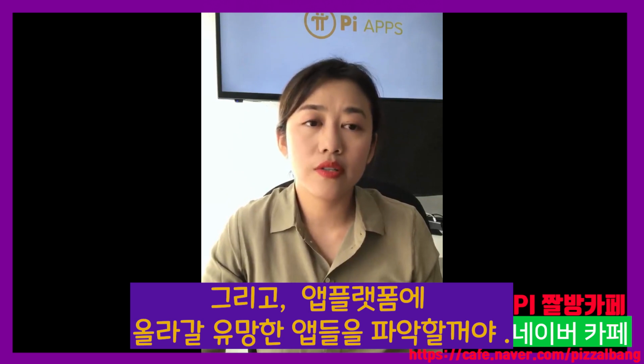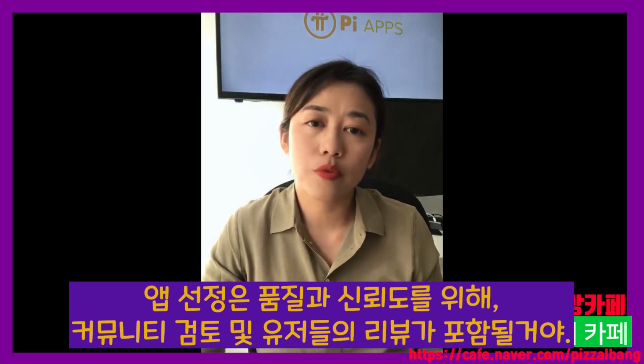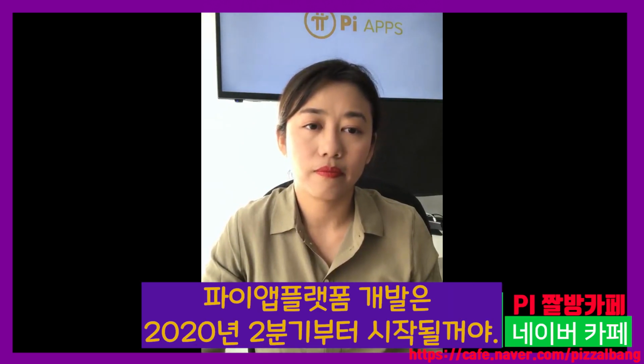We will work alongside the Pi community to identify the most promising applications to be listed on the platform. To avoid a Wild West situation where unchecked individuals take advantage of fellow pioneers, the selection of the apps will involve community vetting and peer reviews to try to achieve relevance, quality, and trustworthiness.